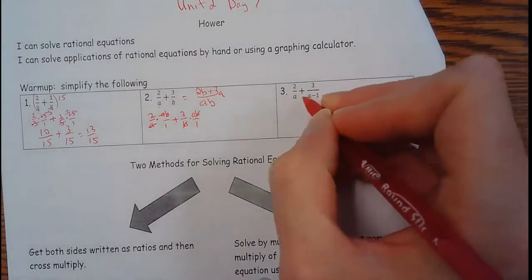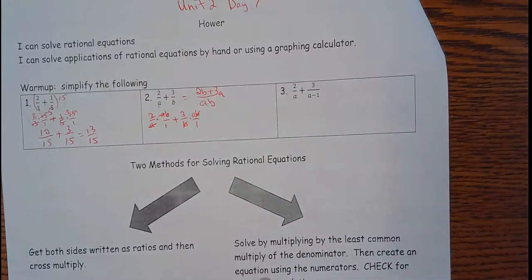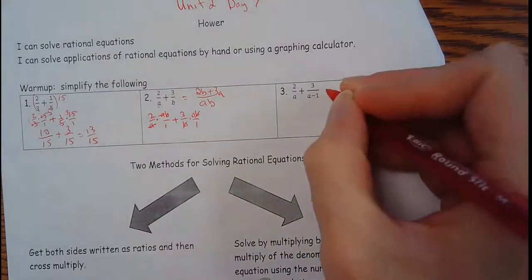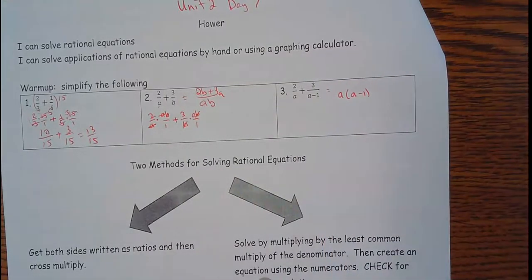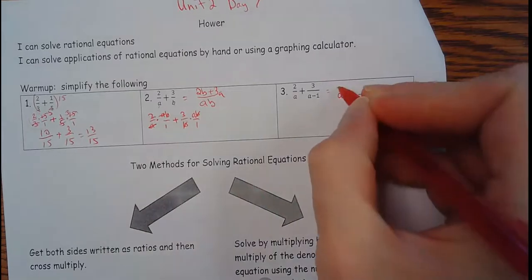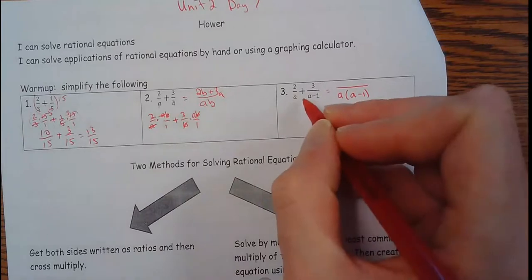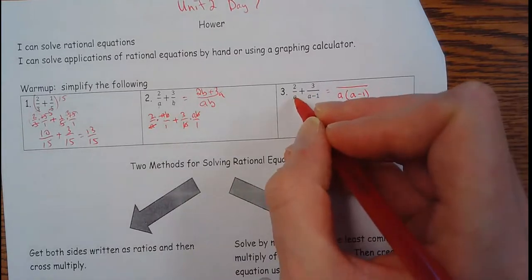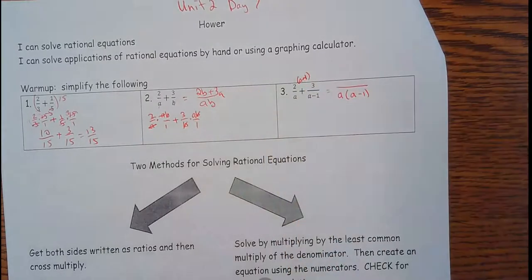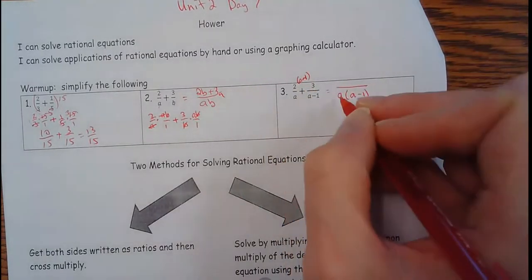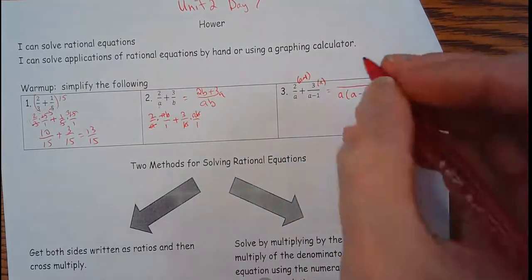When you get to a binomial like this, now A and A minus 1 share no factors, so the least common multiple is just going to be their product. If they share factors, that's a different story, but these don't share any factors. So my answer is going to be over A times A minus 1. And if I multiply by A times A minus 1 over here, the A will cancel, and I'll just have A minus 1. It's supposed to be a minus in there. And then over here, if I multiply by A times A minus 1, the A minus 1s would cancel, and I just multiply by A.